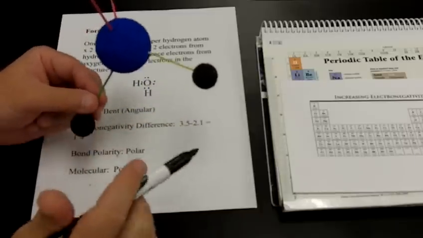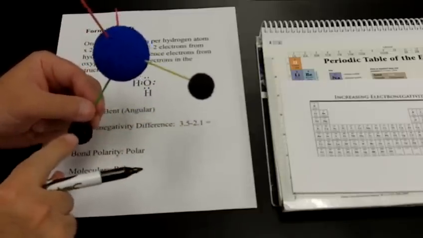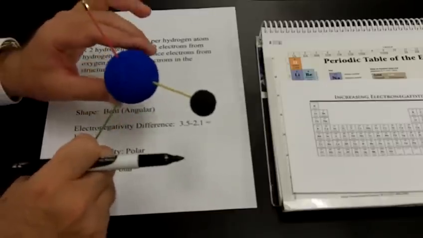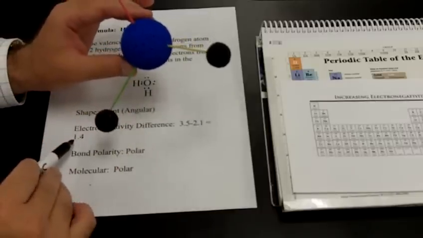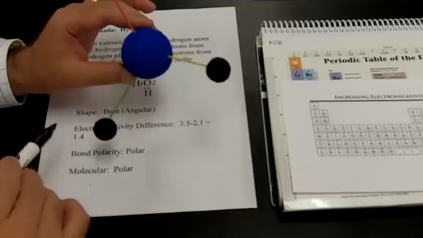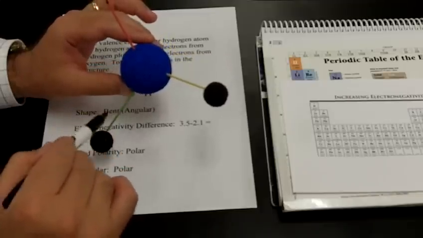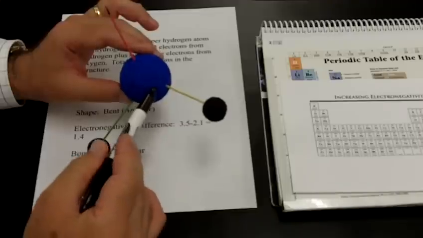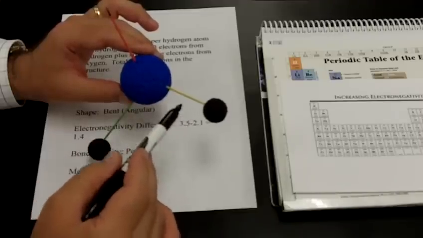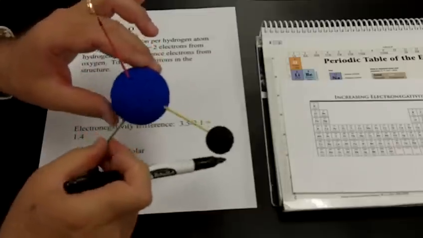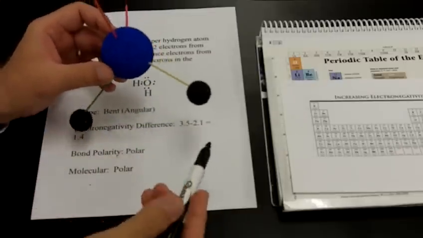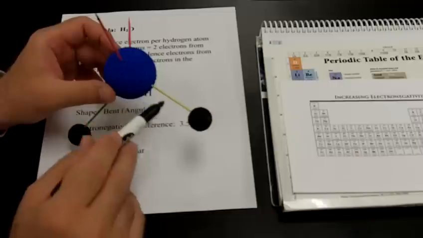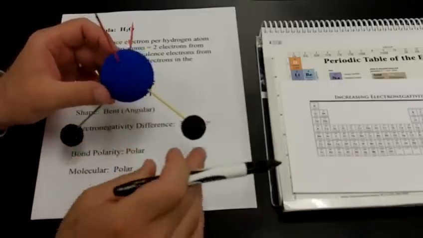Well, the electronegativity of hydrogen, we've already said, is 2.1. Oxygen is much greater, 3.5. So the electronegativity difference then is 1.4, obviously much greater than 0.3. So this is a polar bond. Well, what about this one right here? It's exactly the same bond, so it'll also be a polar bond with an electronegativity difference of 1.4. So, what's the structure? It's a bent or angular structure. This bond is polar, this bond is polar, and the molecule is polar.